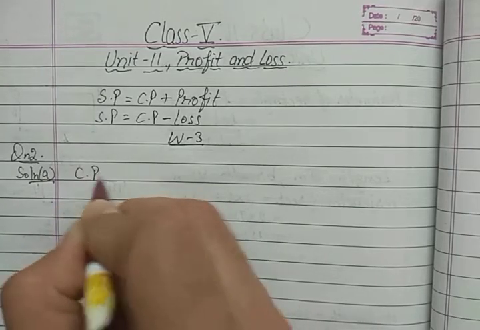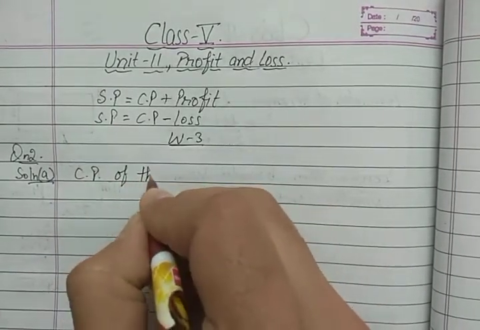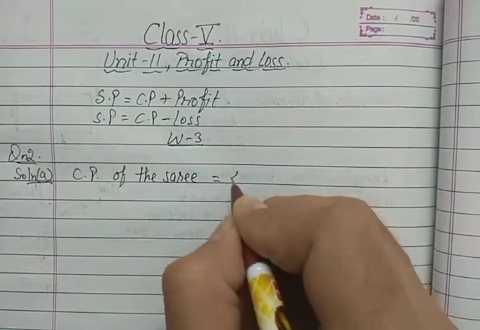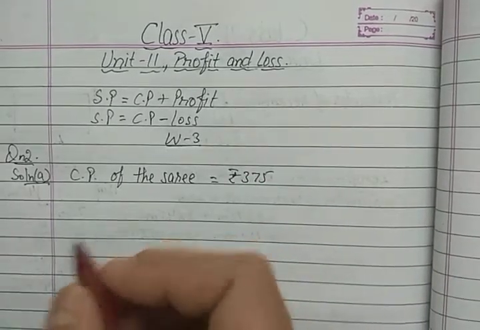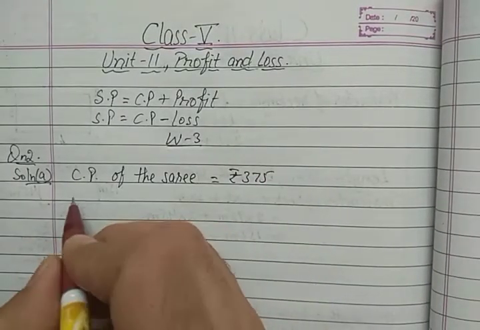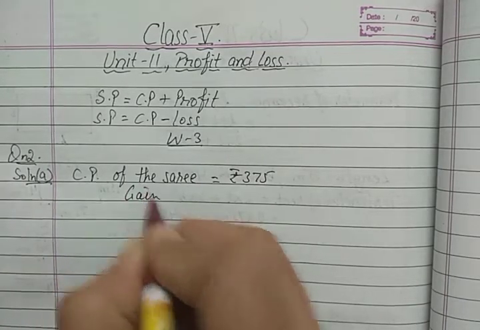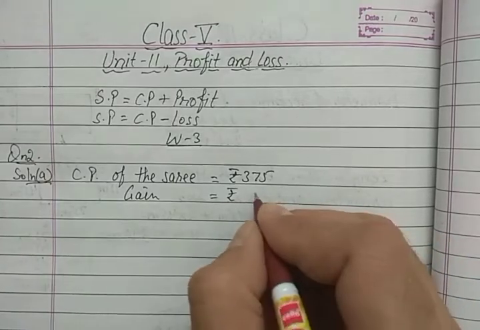So cost price of the sari is rupees 375, right? And there is a gain. Gain is equal to rupees 90.